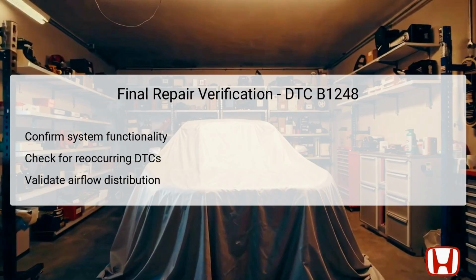Upon completing all troubleshooting and repairs, it's essential to verify that the system is functioning correctly. Confirm that the rear mode control motor operates as intended, allowing proper airflow distribution throughout the rear compartment. Also, check for the reoccurrence of any DTCs to ensure that the issue has been resolved entirely.